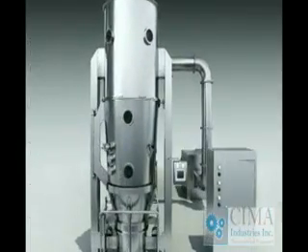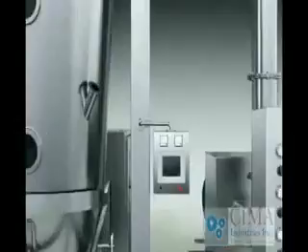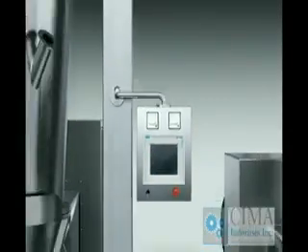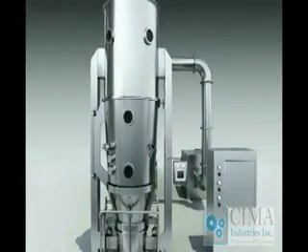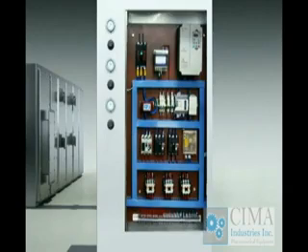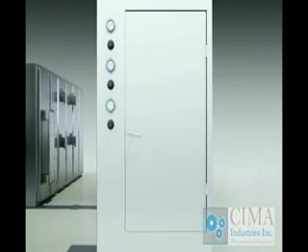Control system. 1. Siemens PLC and human machine interface are normally supplied for the control system. 2. An inverter is normally used for the suction fan, so as to adjust the air velocity and pressure smoothly and save energy.